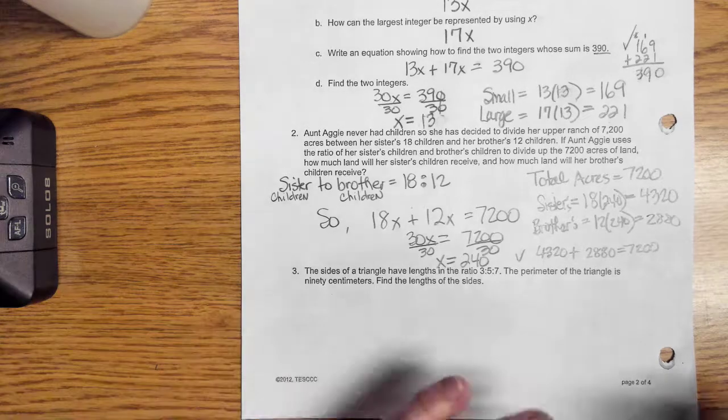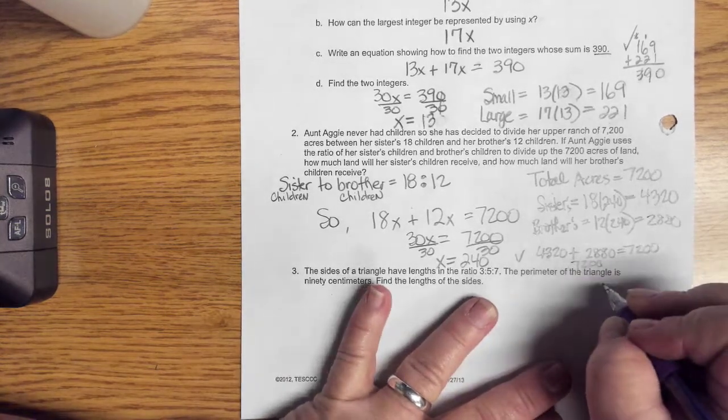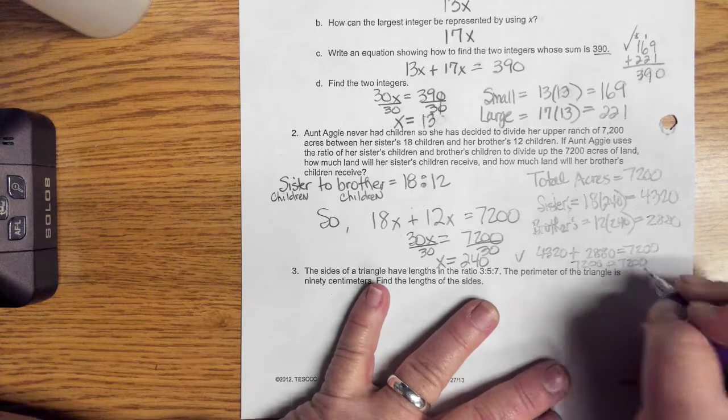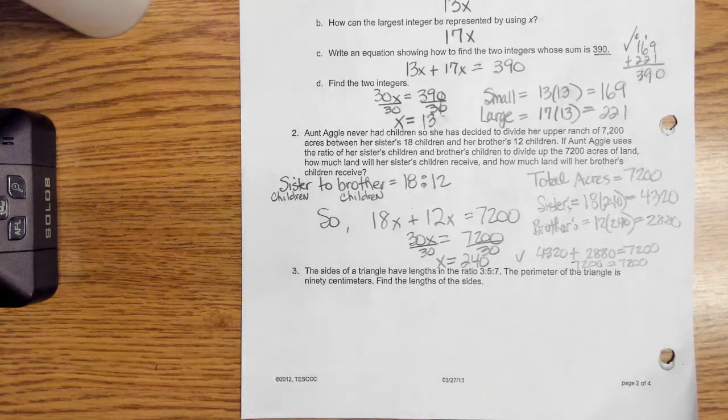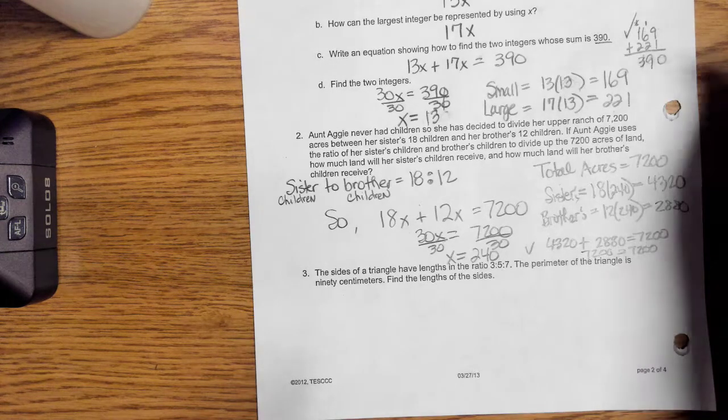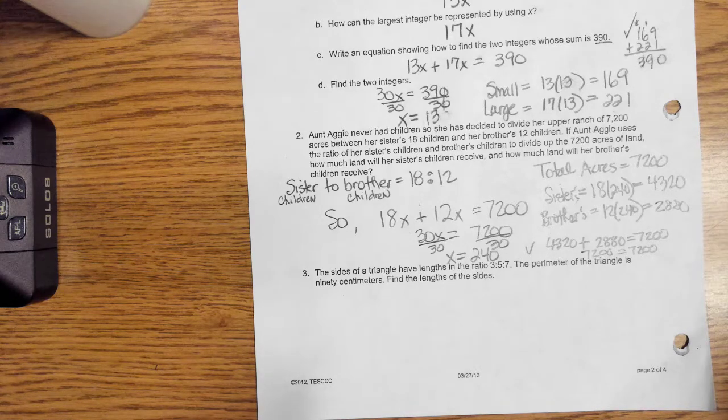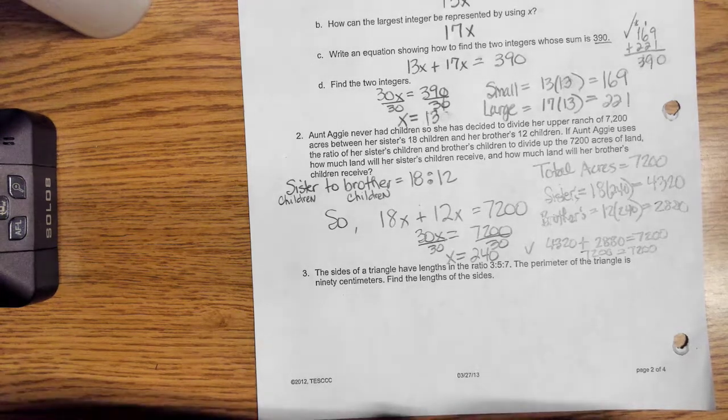Now, my question. Would you rather be a brother's child or a sister's child? How many acres will each brother's child get? They get the same. Isn't that interesting? And see, you had to check it though, didn't you?